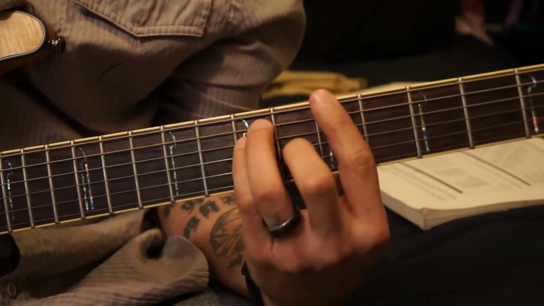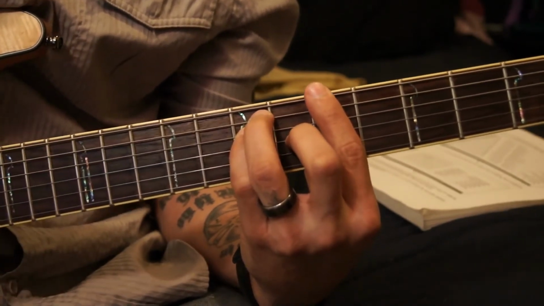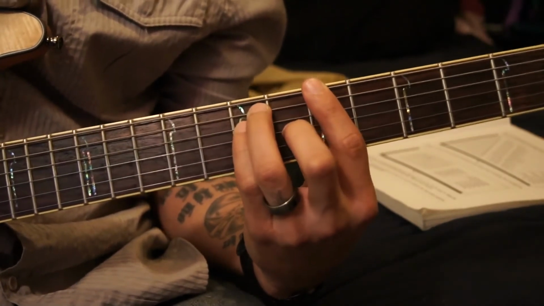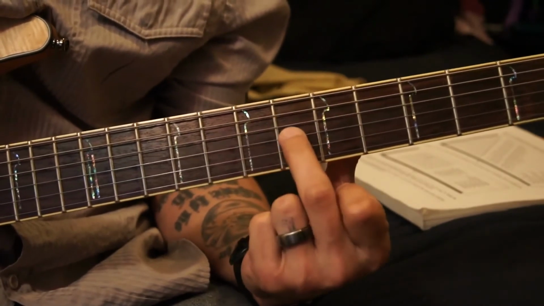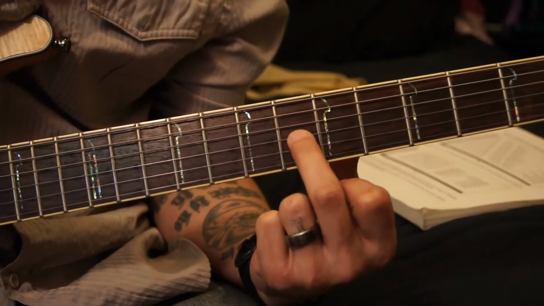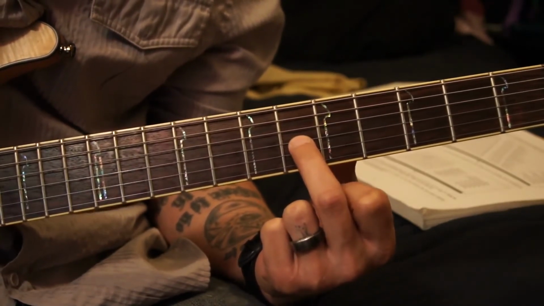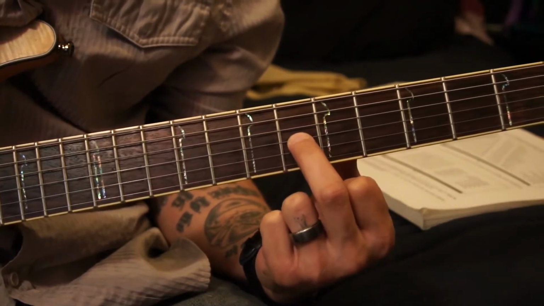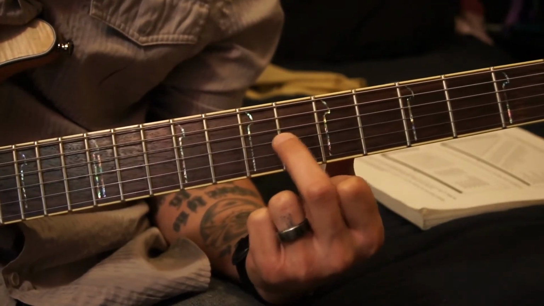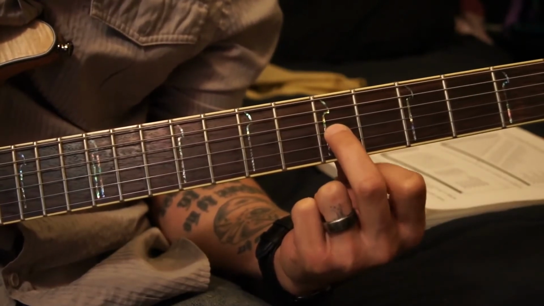So that's how that works. If this is the only third in the entire chord, and the major third or minor third determines whether that chord is major or minor, if I flat this major third and make it a minor third, it then makes it a minor chord.